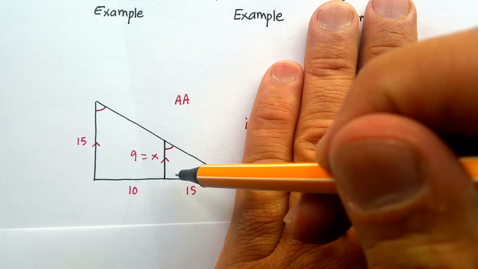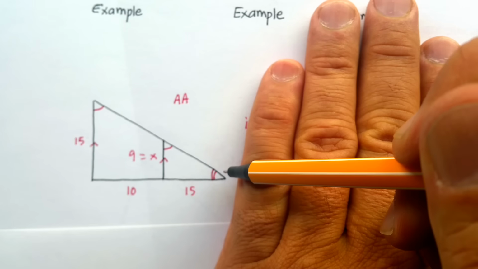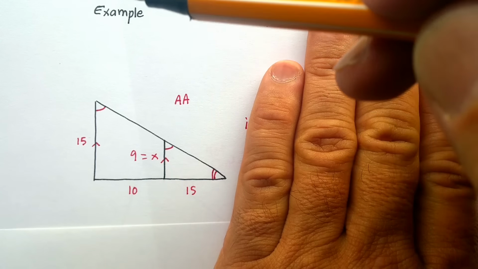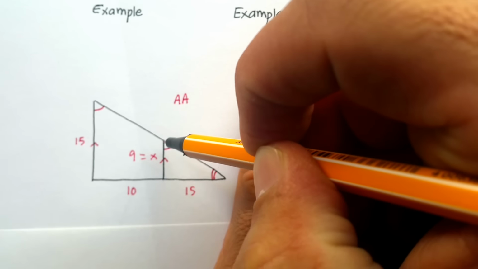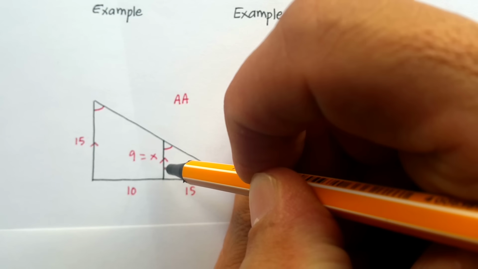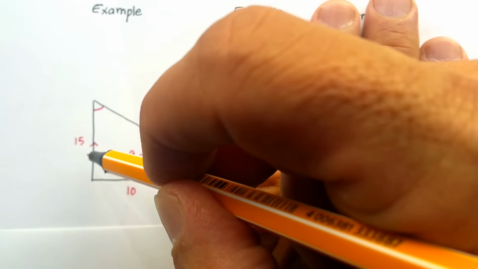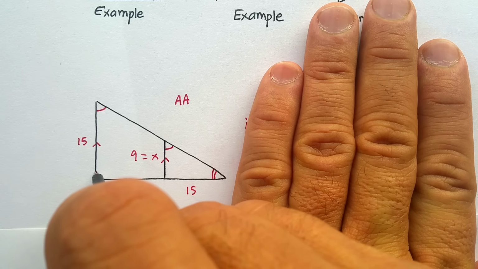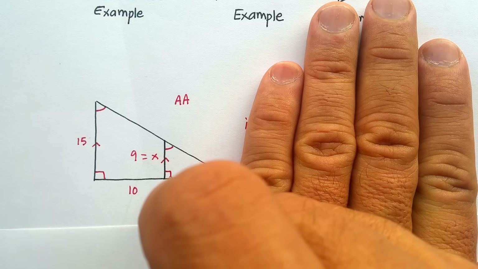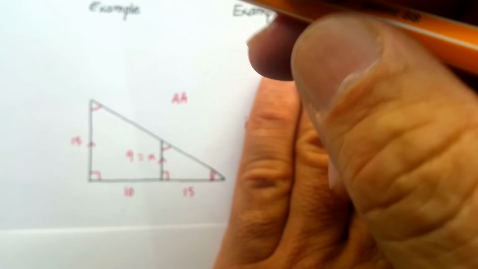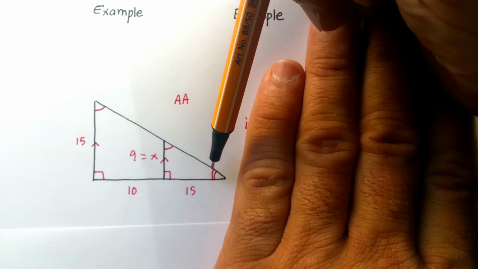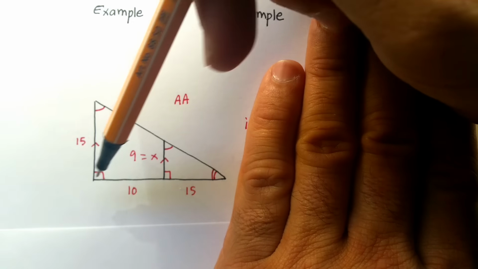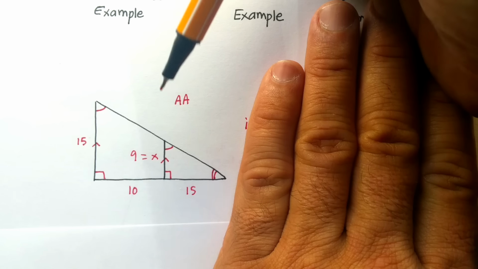It's an angle for this triangle. It's also an angle for this triangle. So we know that there's one angle in common. But here's the other thing that we know. When I do draw a vertical line through the triangle, right, they are parallel because this is a vertical and this is a vertical. So I'm creating 90-degree angles here by doing that. Therefore, they're parallel. If they are parallel, this line that goes through both of the parallel lines is called the transversal.